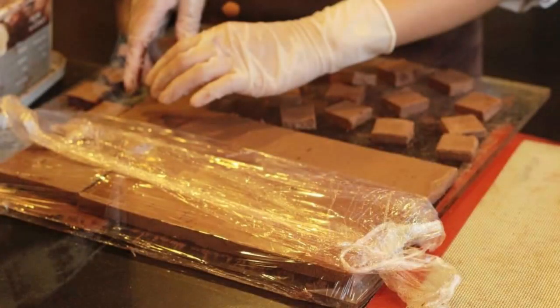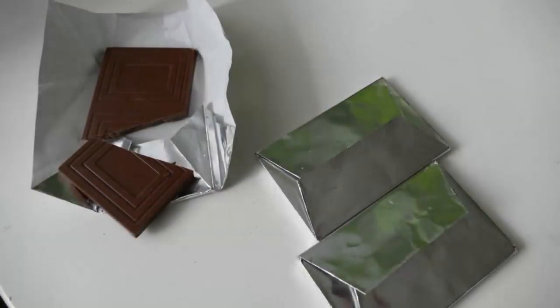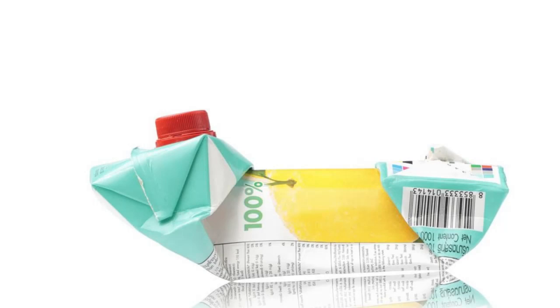Packaging. Once the chocolates have cooled and hardened, they are removed from the molds and packaged for distribution. Packaging materials are chosen to protect the chocolates from moisture, light, and other external factors that could affect their quality. Labels and branding are also added to the packaging to provide product information and enhance visual appeal.